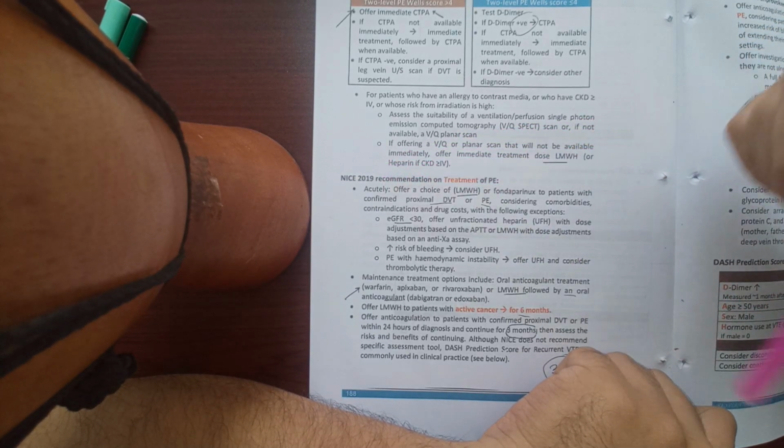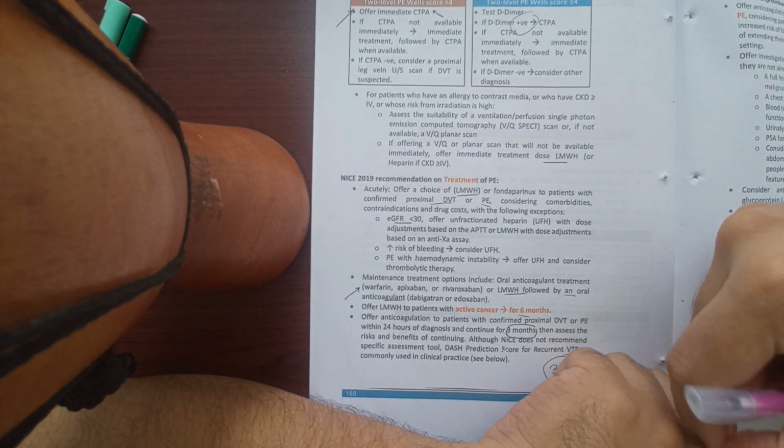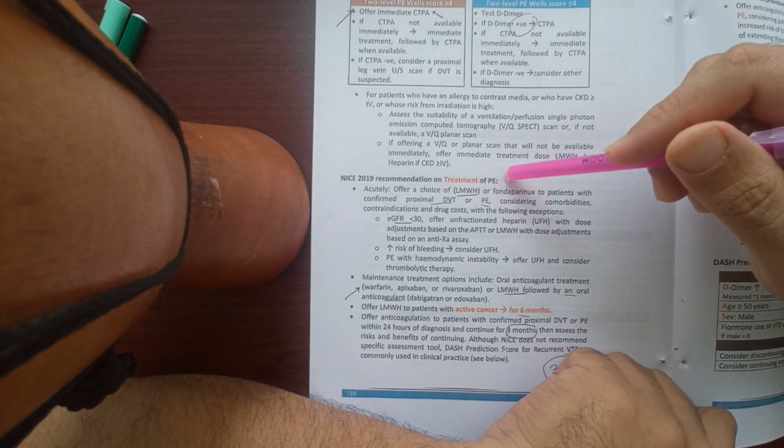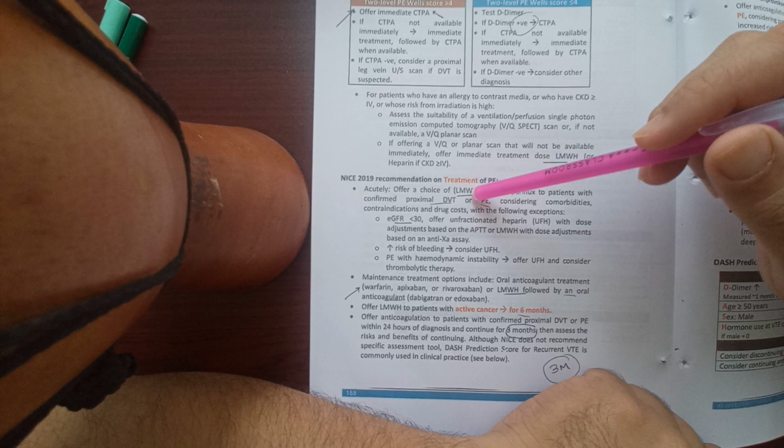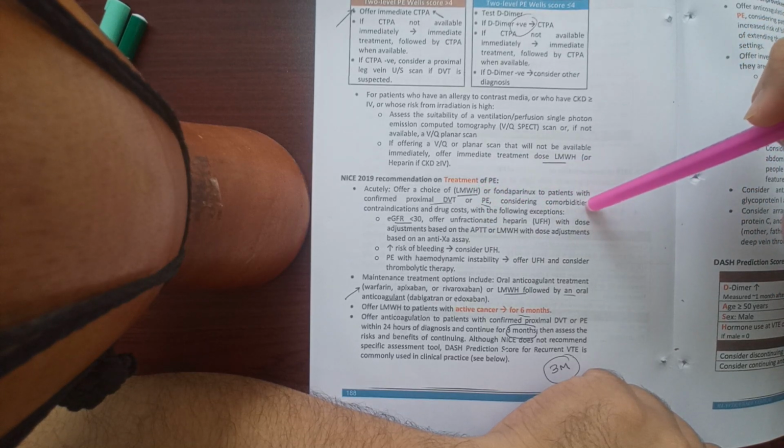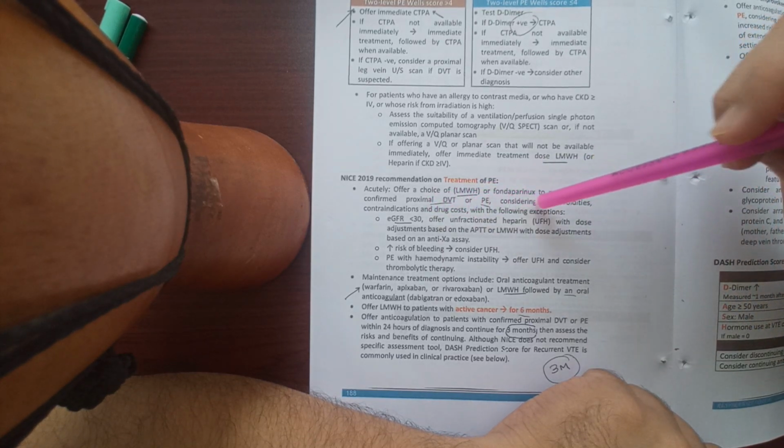NICE 2020 recommendation on treatment of PE acutely. Offer a choice of low molecular weight heparin or fondaparinux to patients with confirmed proximal DVT or PE, considering comorbidities, contraindications, and drug costs, with the following exceptions.